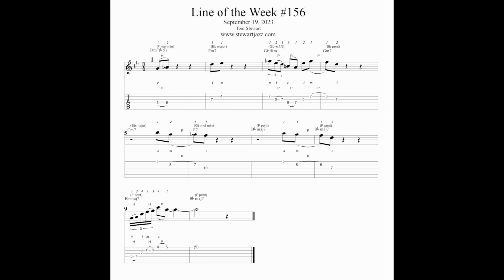Here are the chord scales I'm using for this week's line. The chord scales are F melodic minor to E flat major to G flat whole half to B flat pentatonic for 2 measures, and then to G flat melodic minor to F pentatonic for 4 measures.